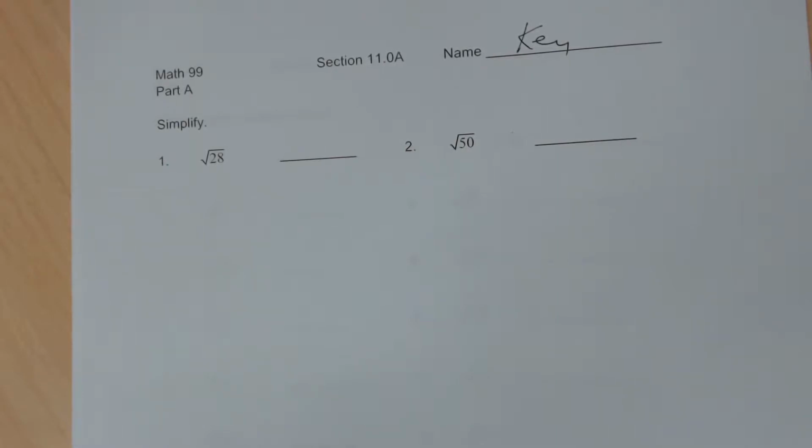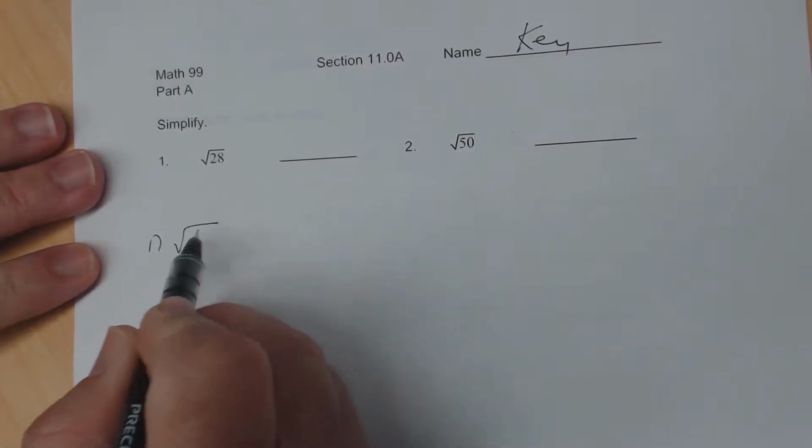Alright, so this is a key to part A of simplifying radicals, and this is going to be 11.08. Alright, so number one, we want to simplify the square root of 28.